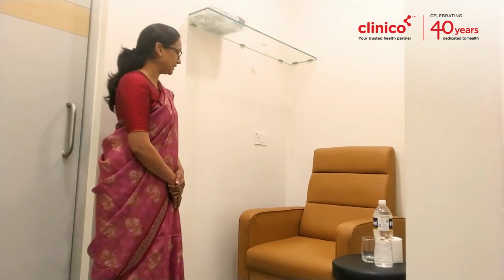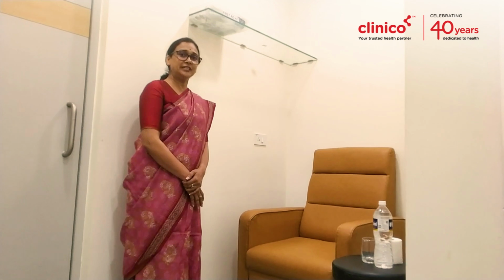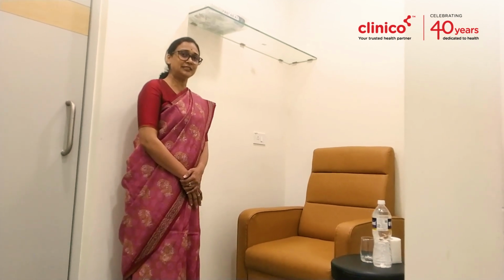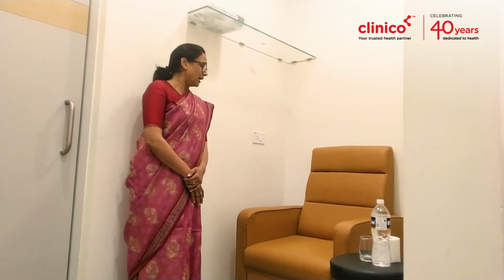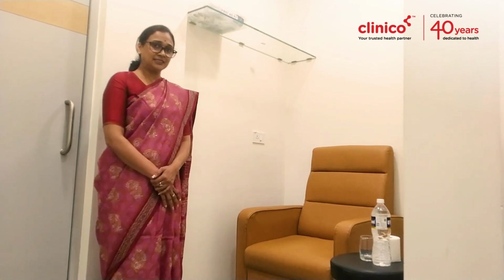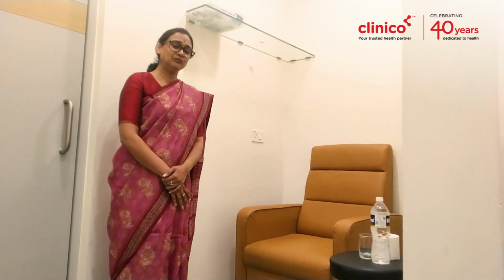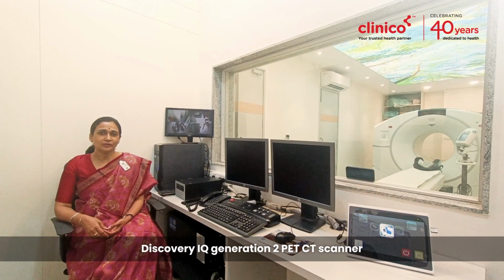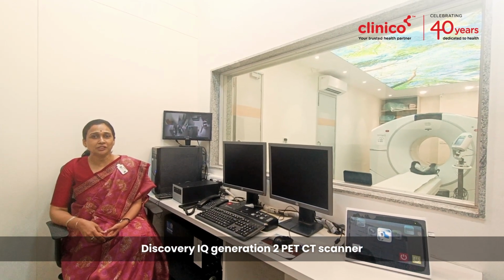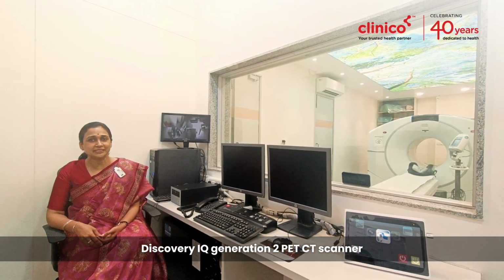This is a patient waiting area where after the injection, patients sit with eyes closed and relaxed for about 45 to 60 minutes before we take the patient for the scan. This is our latest Discovery IQ Generation 2 state-of-art PET-CT scanner.